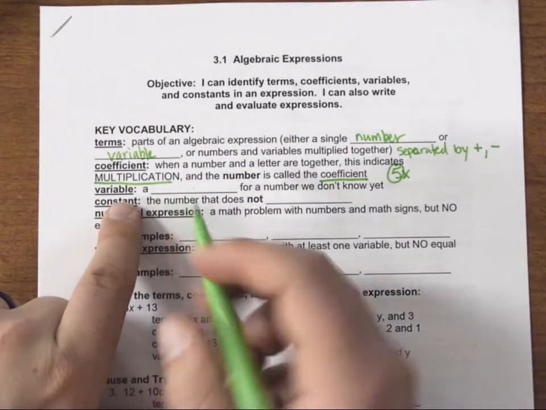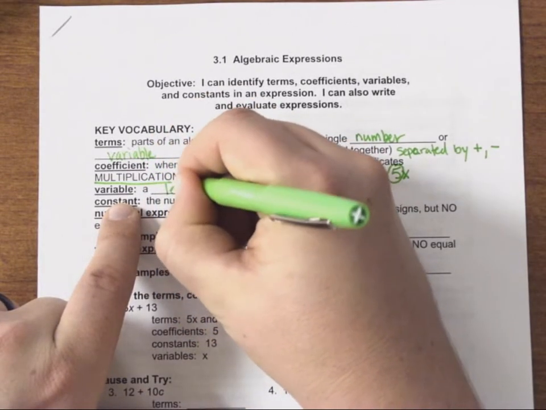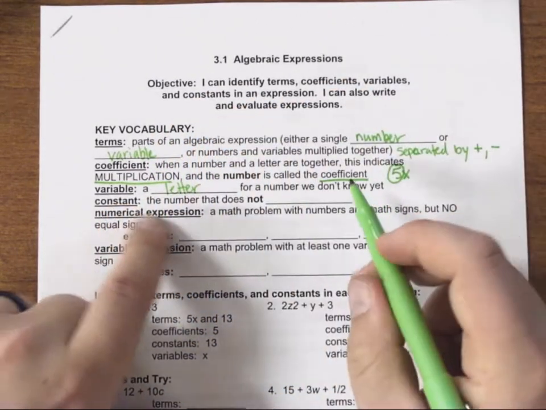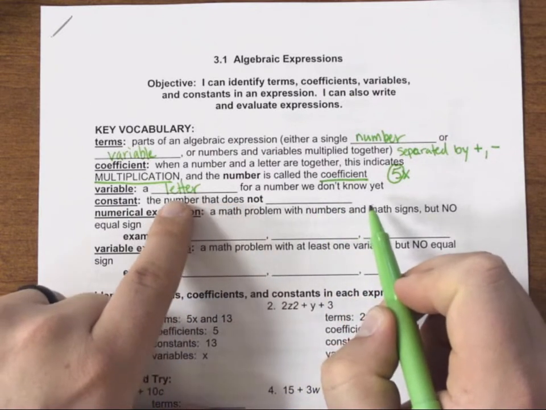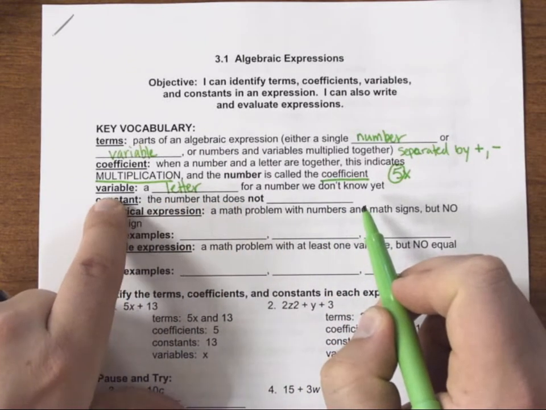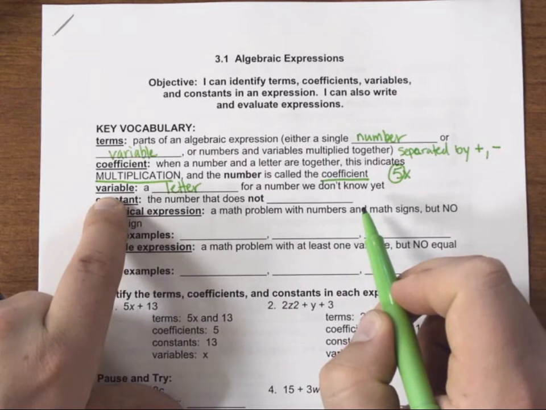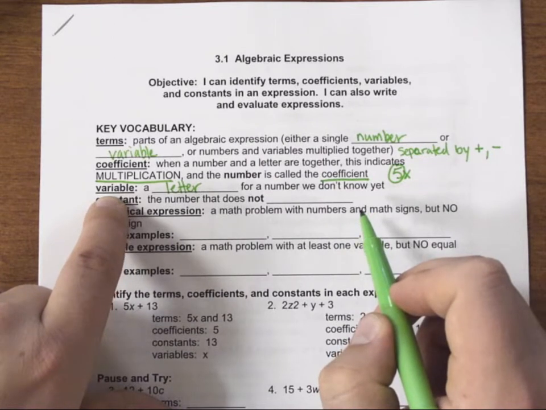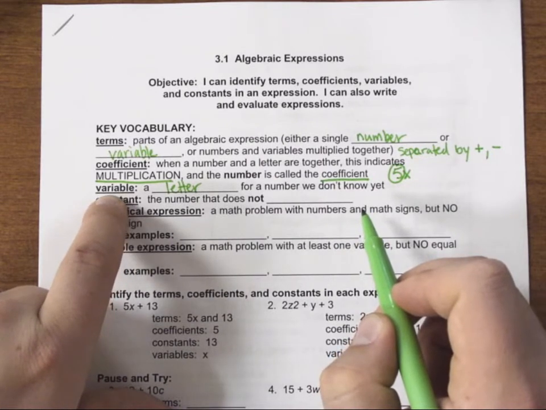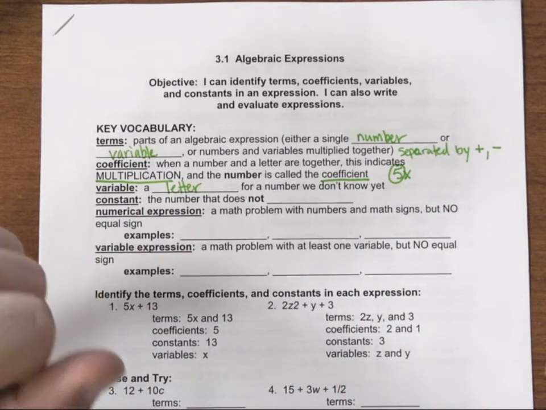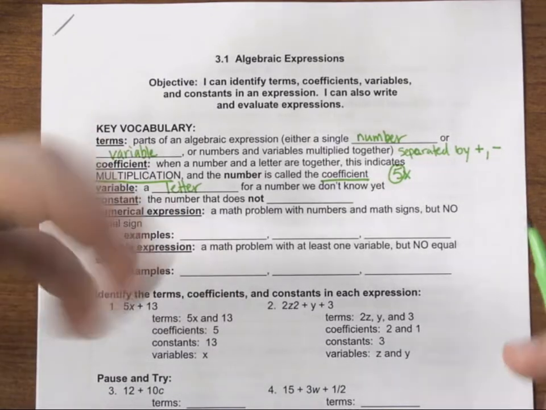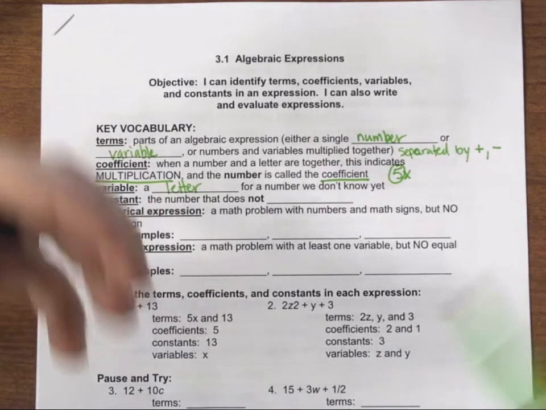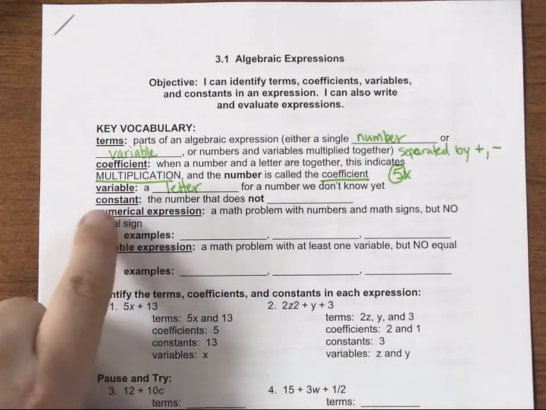A variable is a letter for a number we do not know yet. We talked about variable meaning that it can vary. Vary means that it can change. So with variables we can put in any number for a letter, and it can change or vary our answer.